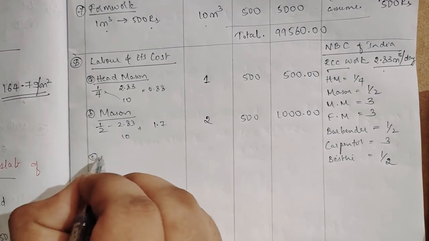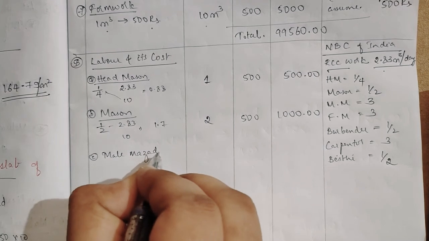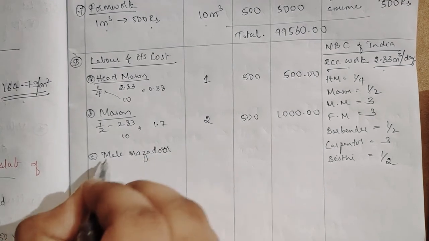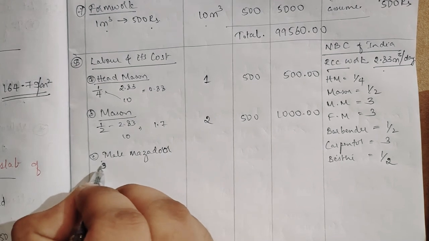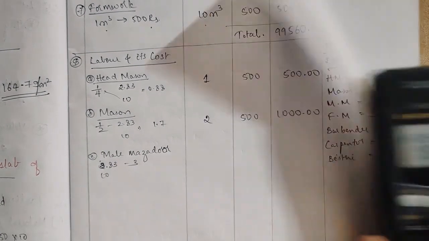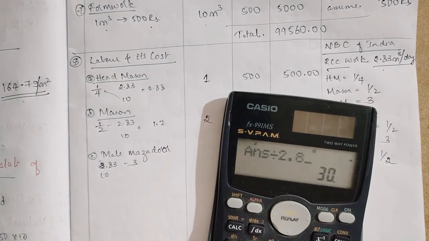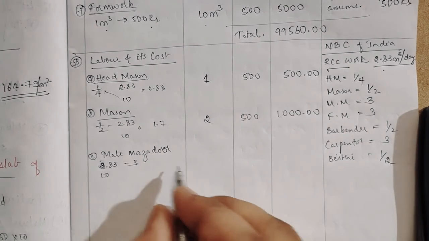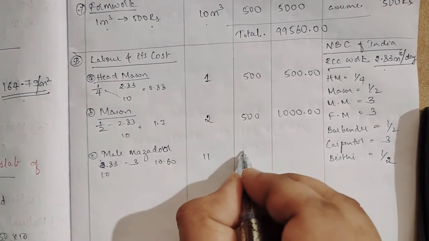Similarly, for male mazdoor, how much we require? That is 3 number for 2.83 meter cube, so for 10 meter cube of work, 3 into 10 divided by 2.83. So we require 10.60, that is 11 number of male mazdoor.